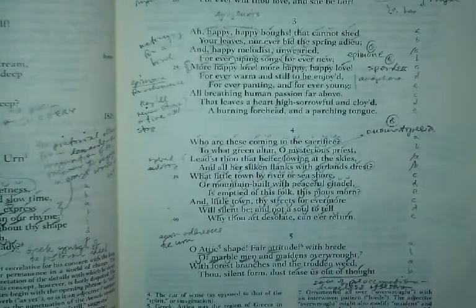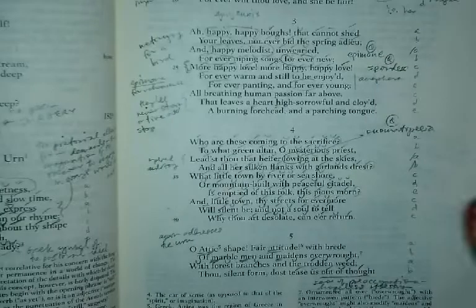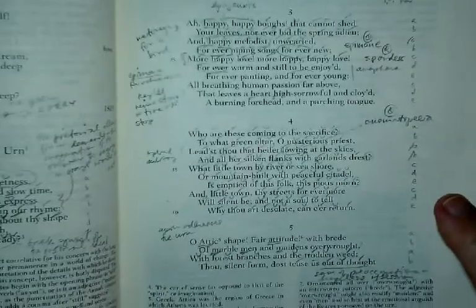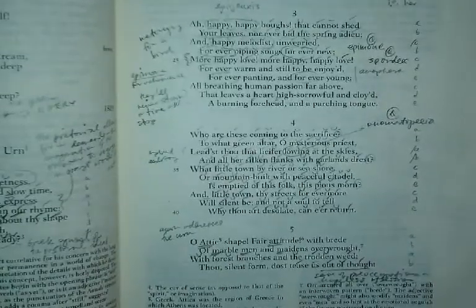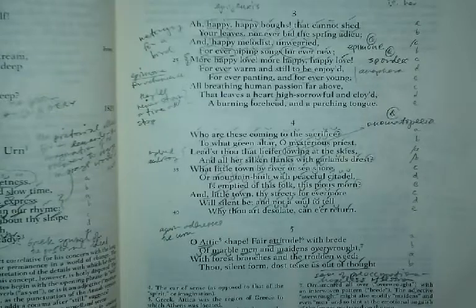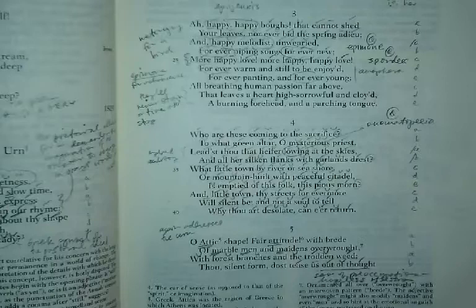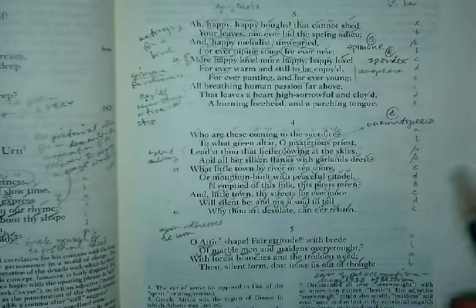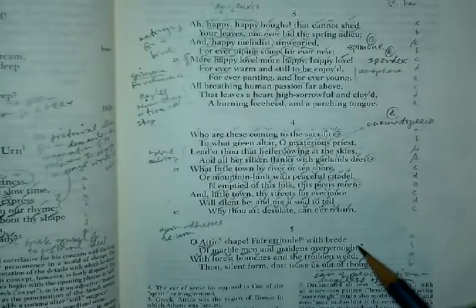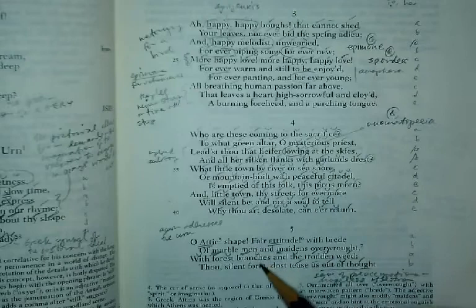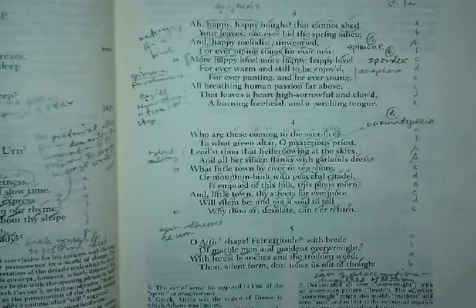Yikes. Okay, now let's go to the top of the fifth stanza. And now, we haven't seen so much of this up to this point, the exclamation point. "O Attic shape."